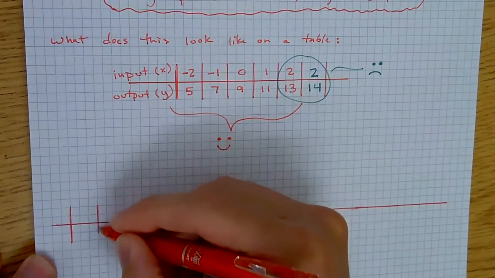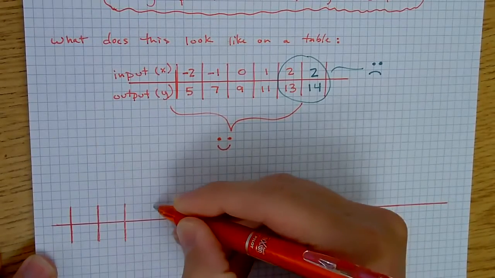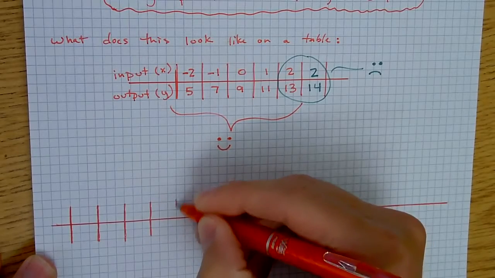Okay, so I'm just going to draw up two different examples here, one that is a function and one is not a function.